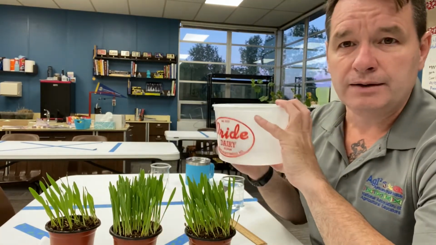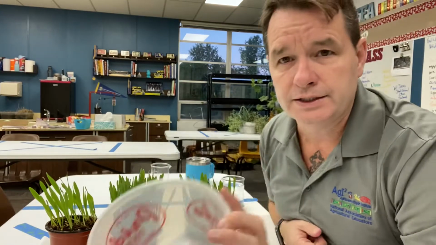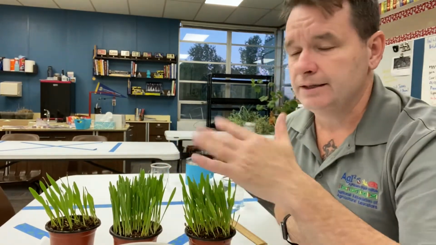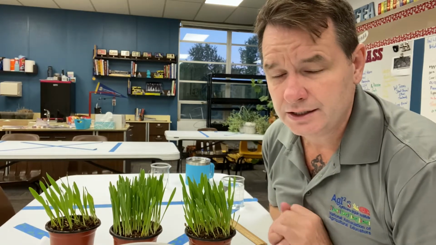But then make sure you label, if you mix a bunch up ahead of time, make sure you label your buckets so you're not accidentally mixing them up, because yours should have a bluish tint to it.